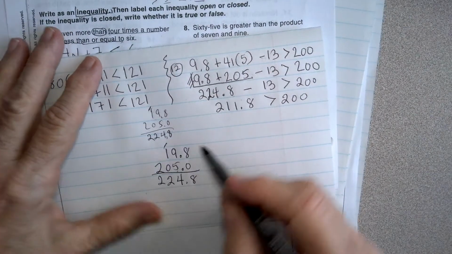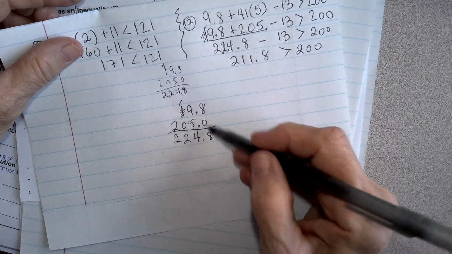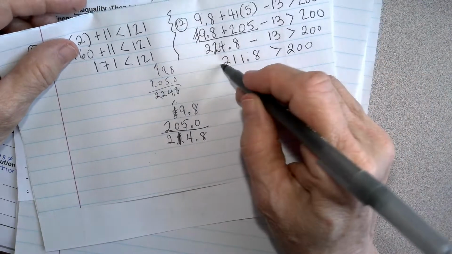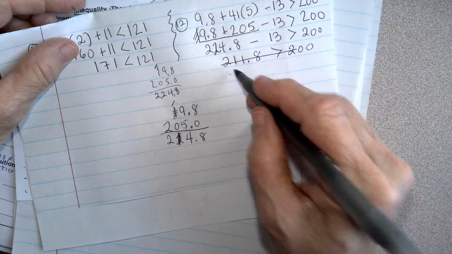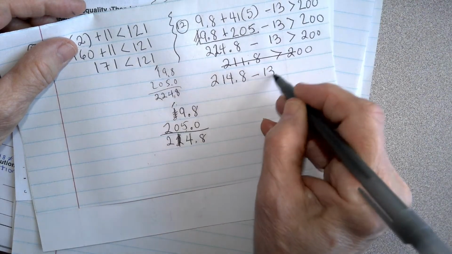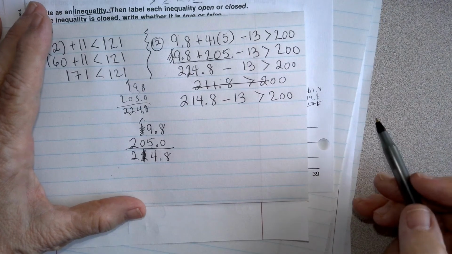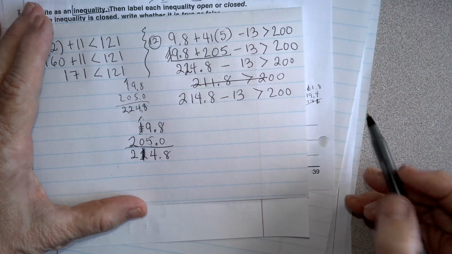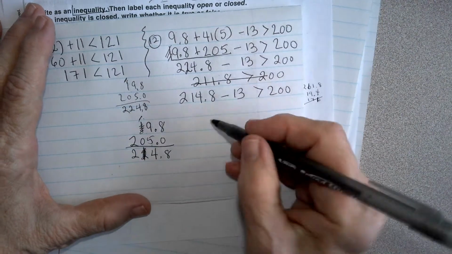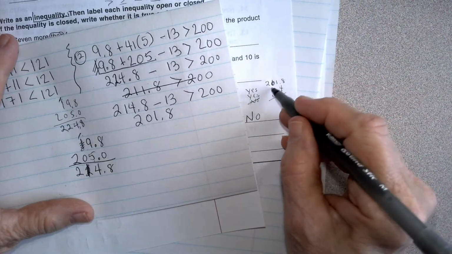Good job. You're right, there is no 1. So this ends up being 8. This is 14, carry that. So that is 214.8 minus the 13. And now this comes to what? What's 14 minus 13? 201. So 201.8. So I guess my math in the morning did work, because that answer is right there.